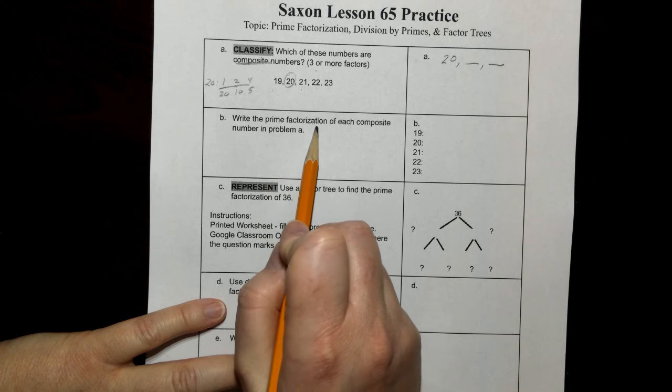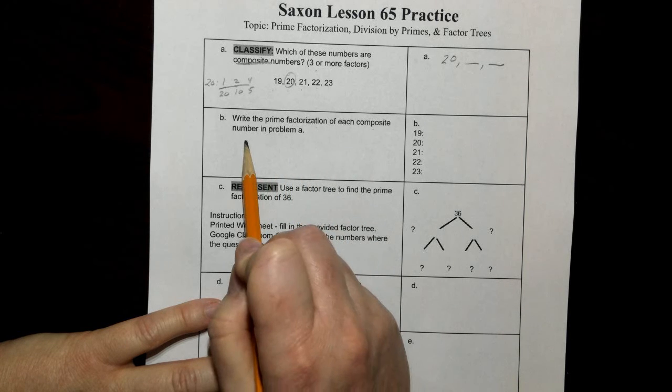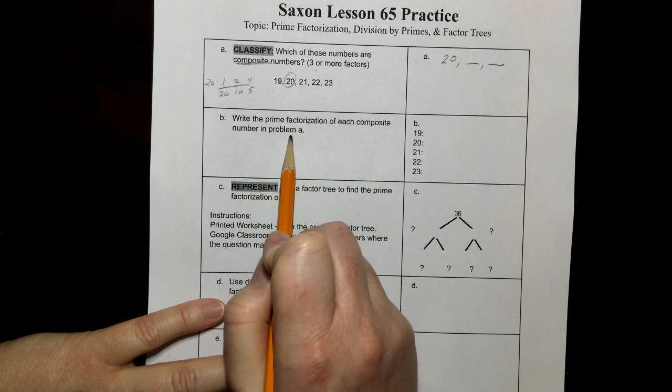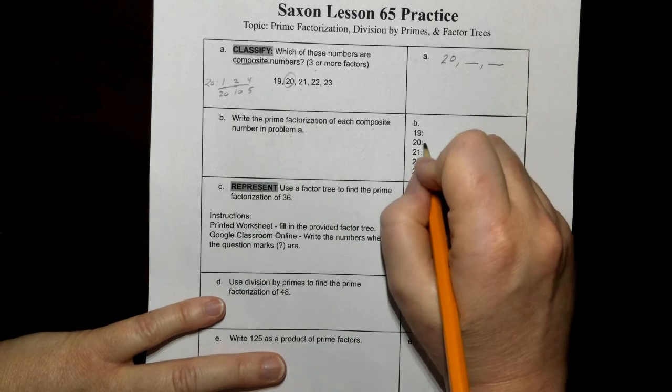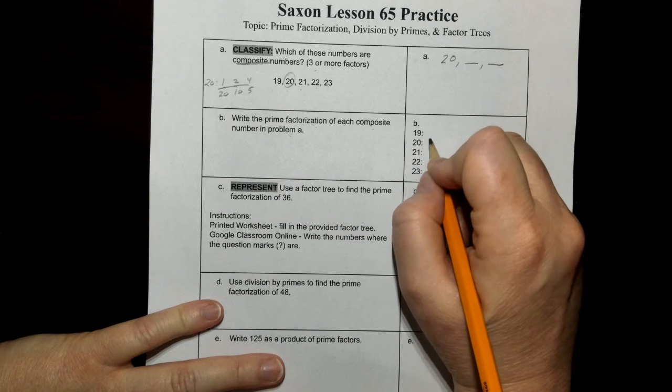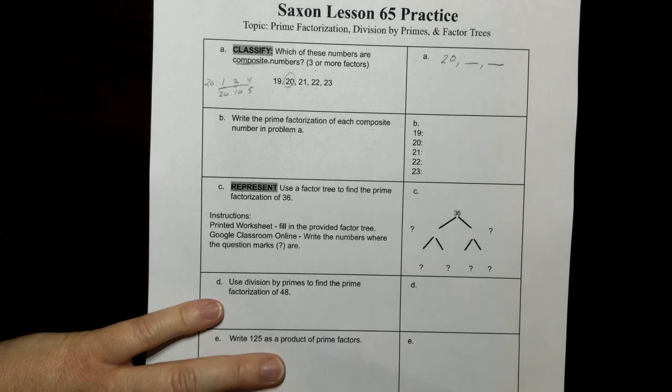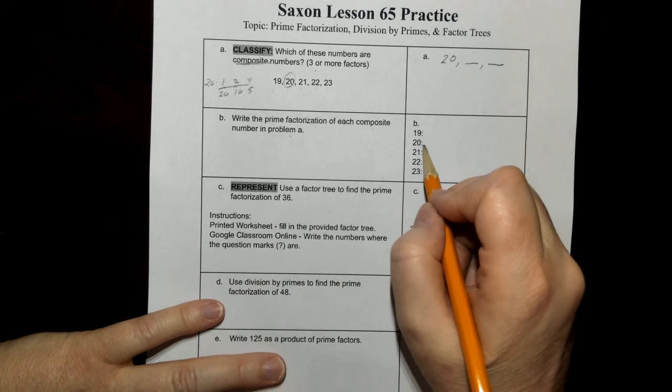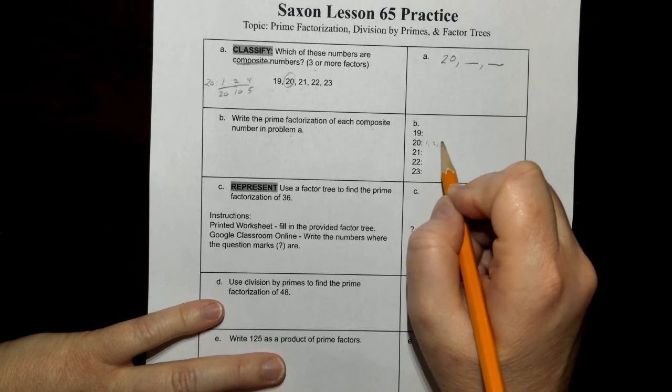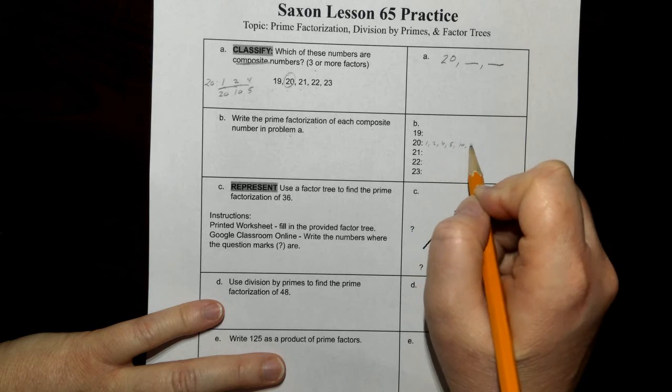Write the prime factorization of each composite number in problem A. So, we already did 20, so I'm going to say the prime factorization. Oh, okay. I see where you're coming from. So it's not going to be 1, 2, 4, 5, 10, 20.